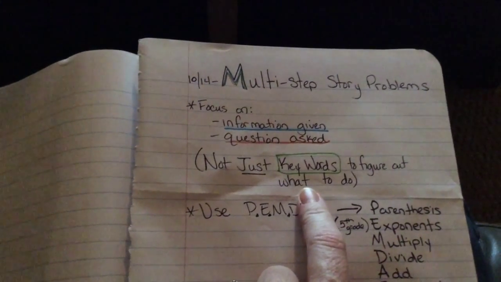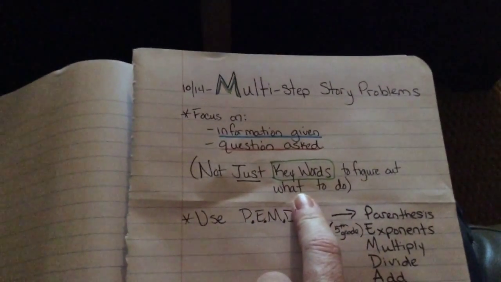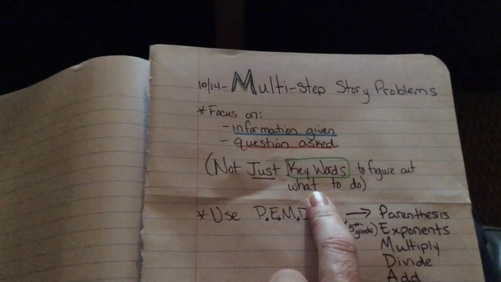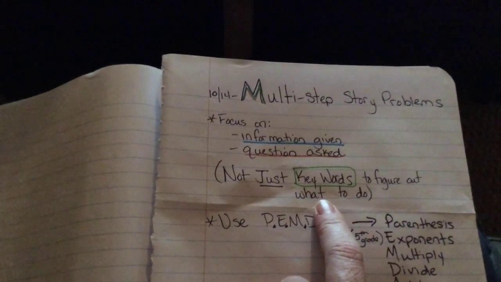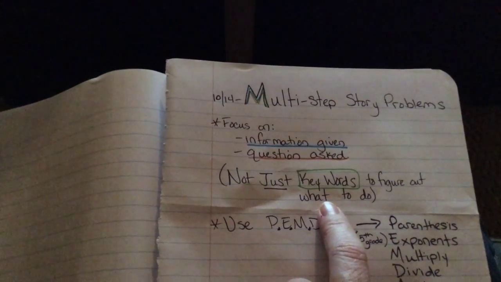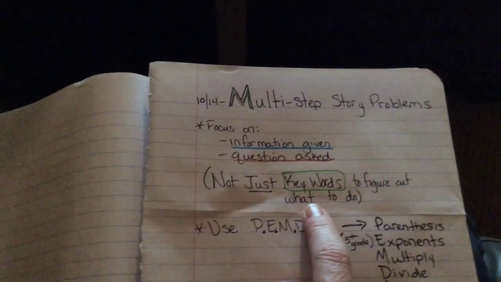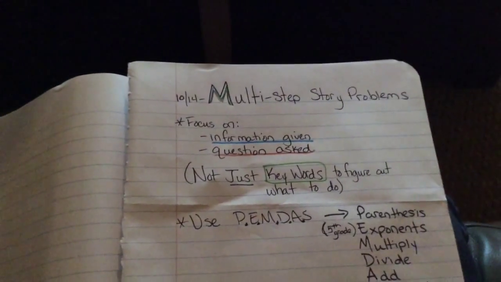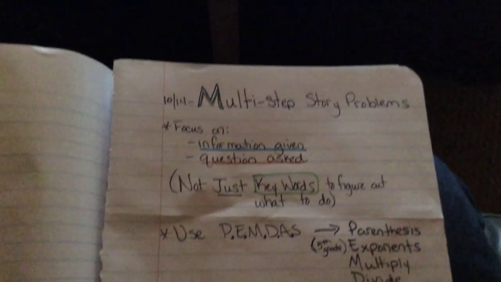No more looking for just the word total to think we have to add, or looking for how many more than to just think we have to only subtract. We need to pay attention to all the details and really think about the problem as a story.